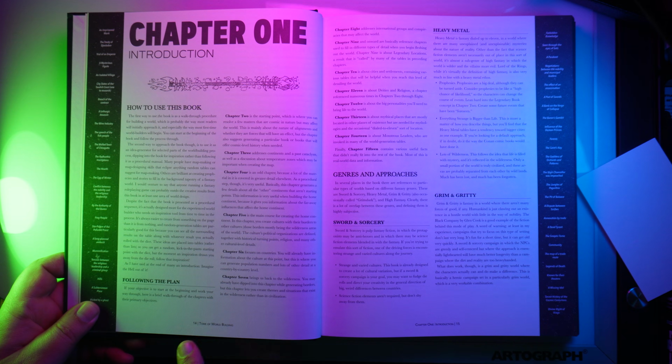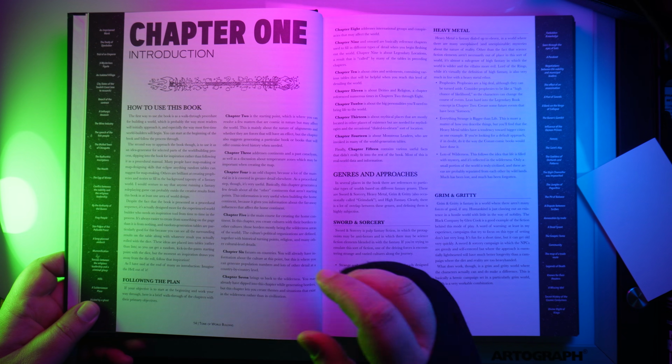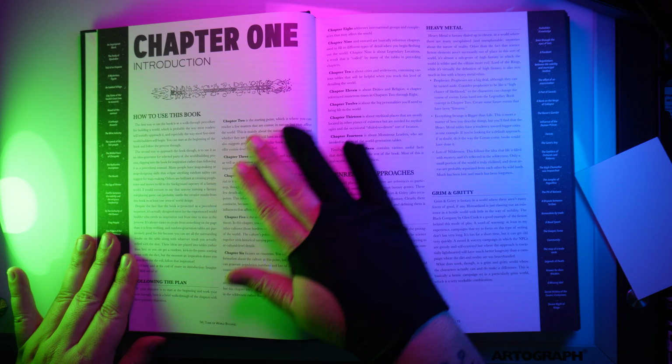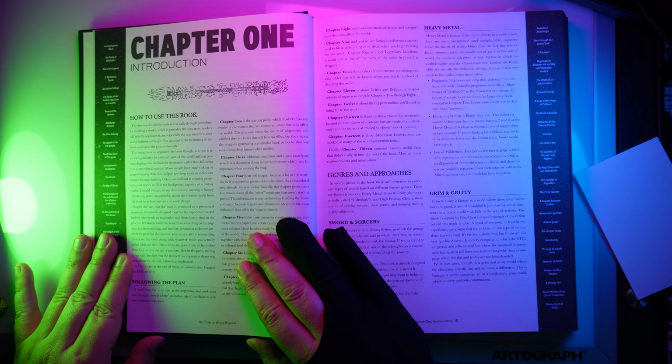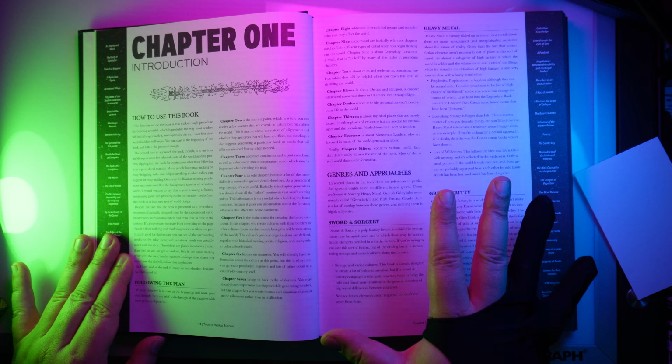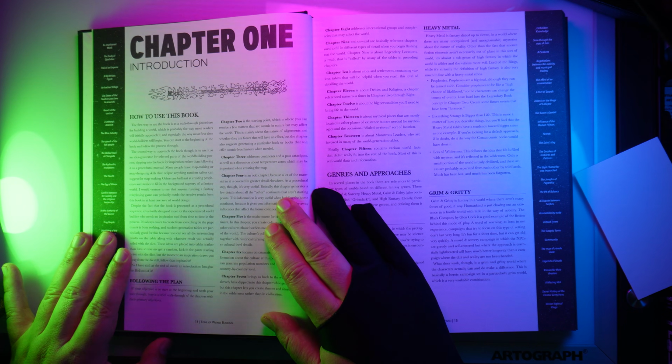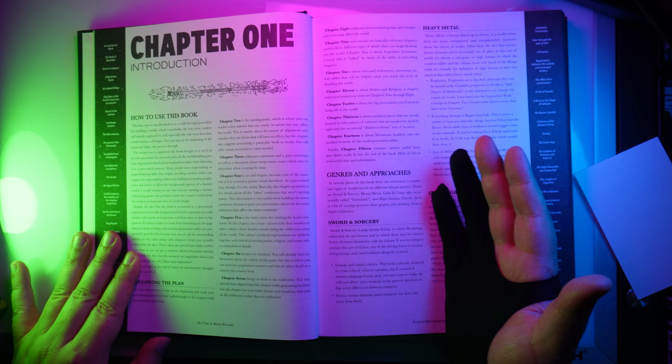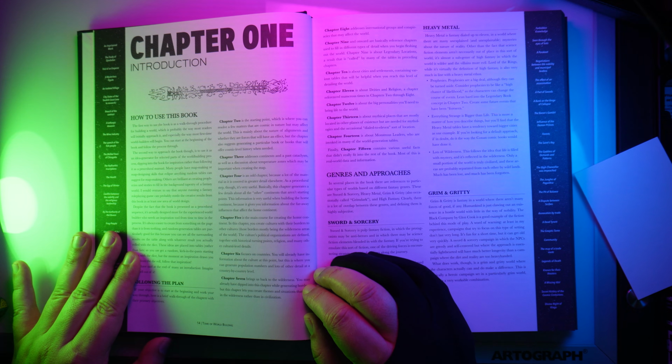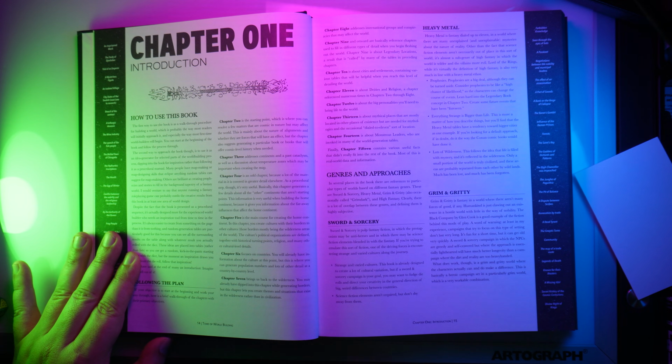All right, following the plan. If your objective is to start at the beginning and work your way through, here's a brief walkthrough of the chapters with their primary objectives. I love this. This is a great introduction. Thanks for giving us a breakdown. So, Chapter 1 is obviously this that we're in. Chapter 2 is the starting point, which is where you can resolve a few matters that are cosmic in nature but may affect the world.